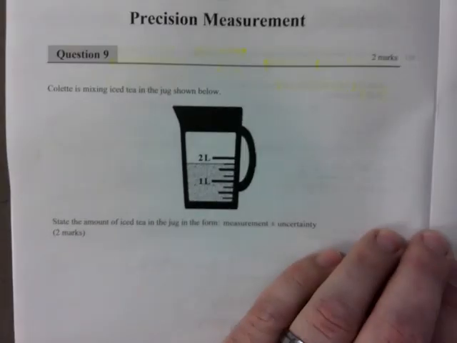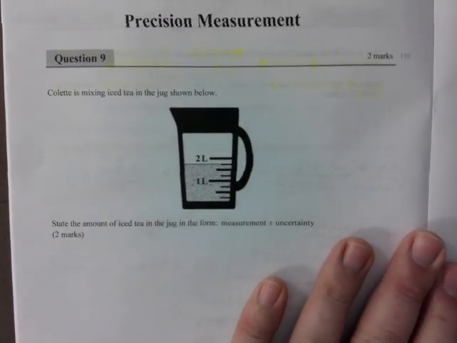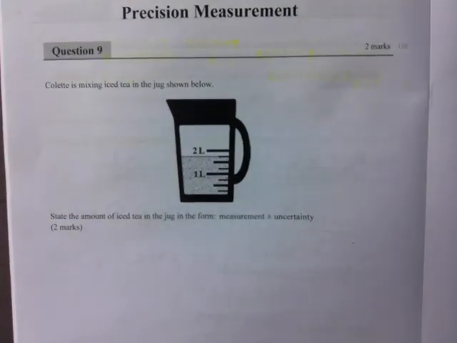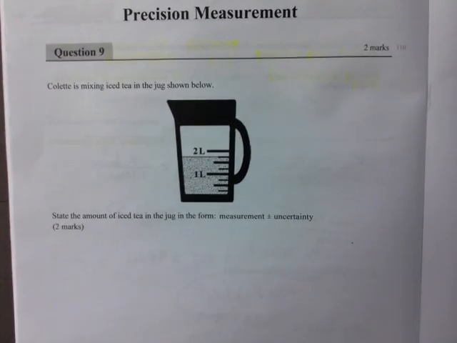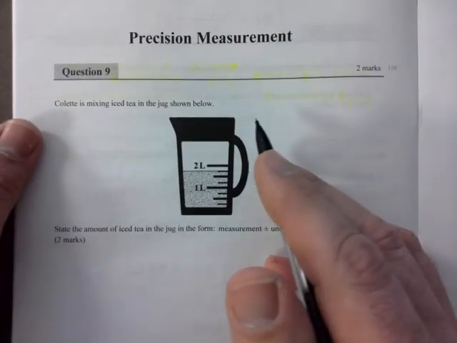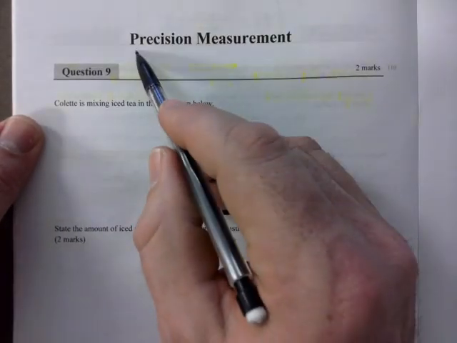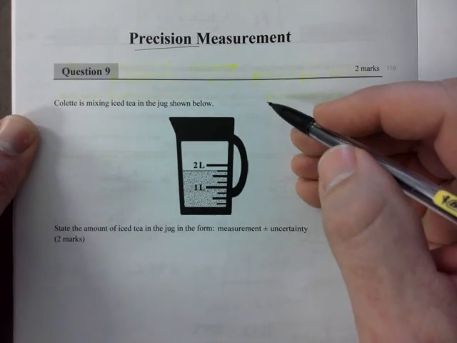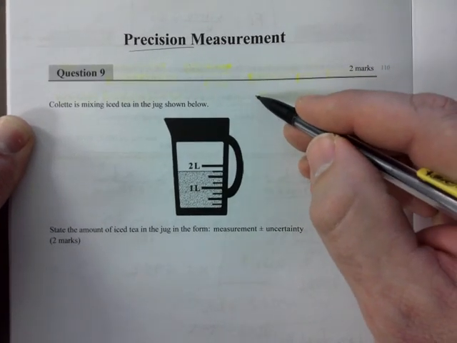All right. Well, if you tried it, way to go. And maybe you weren't quite sure what to do. So this lesson is supposed to do just that. Precision measurement. Let's do a little bit of a recap.